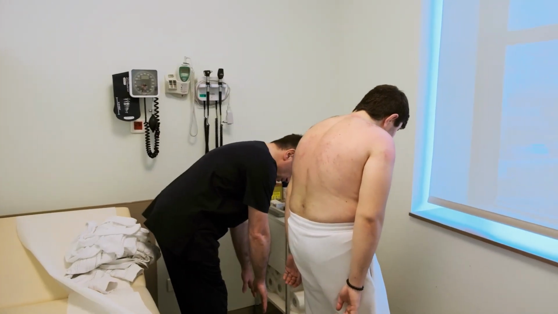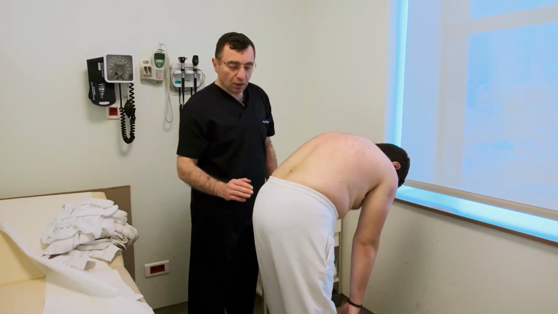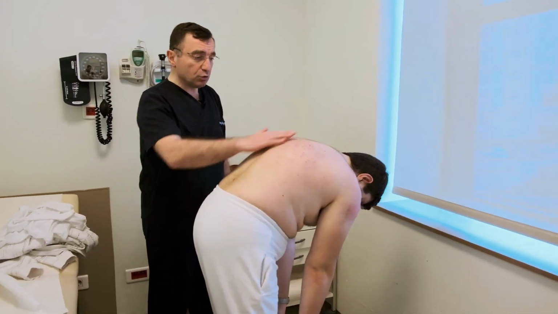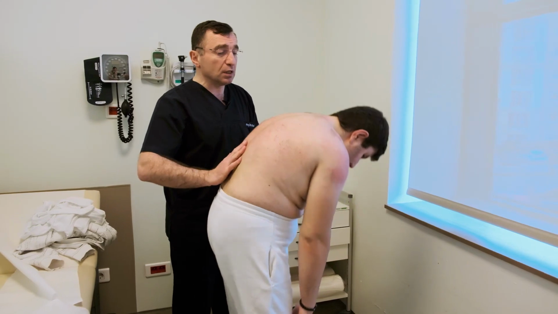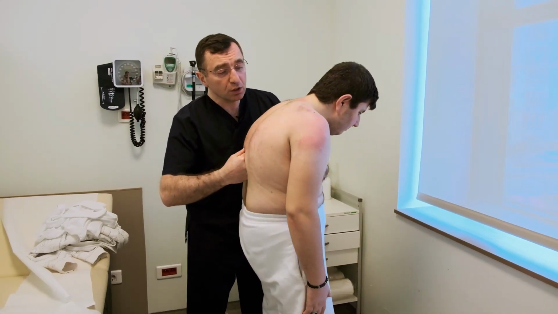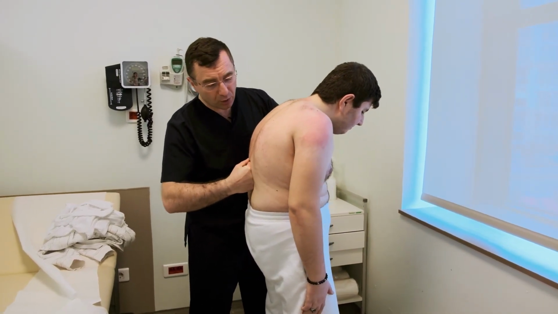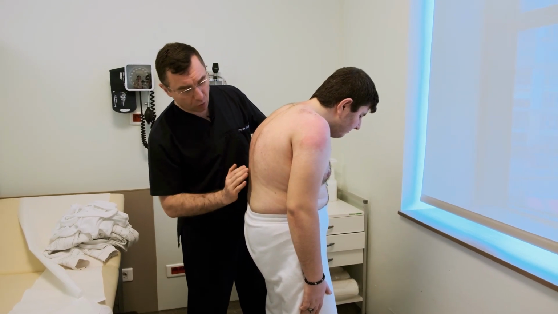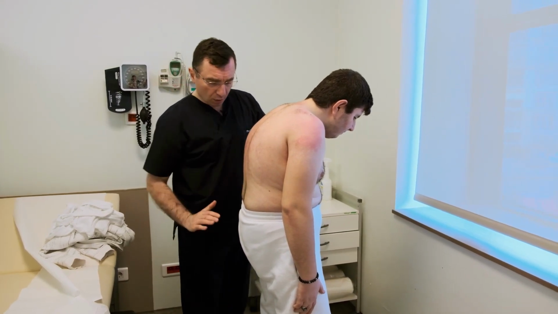Okay, good. Now, can you bend forward? We can bend forward. We bend from the hips. There's no movement here. Let's try going backward. There's no movement backward. This has become completely rigid. The only way to correct this will be to take it back with an osteotomy here.